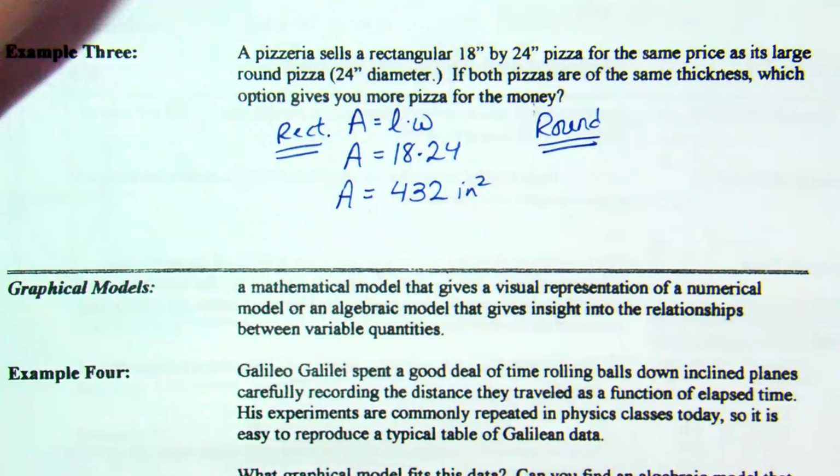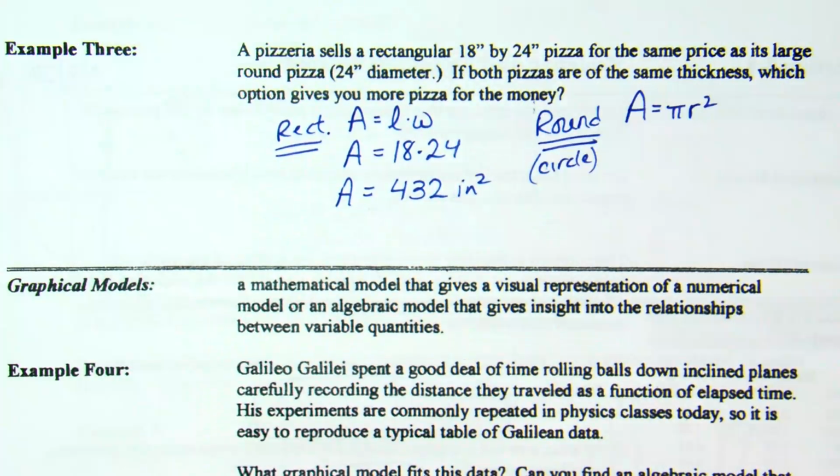So, area of a circle is what we're talking about. And guys, this is a formula you just need to flat out know. I saw a good handful of looks of, oh no, I don't know this one. I could tell the look. So, pi r squared is area of a circle.